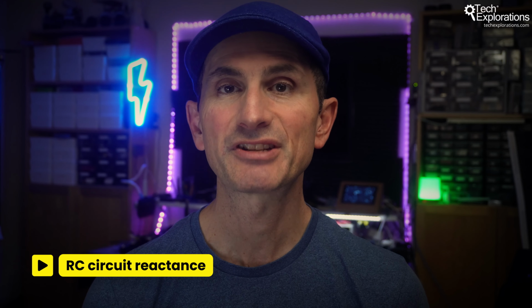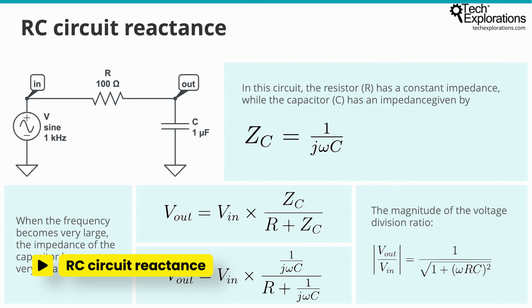in the frequency domain. Let's consider a simple AC voltage divider composed of a resistor and a capacitor in series. The output voltage is taken across the capacitor, and this is the schematic for this particular example. Here we'll examine the AC voltage divider of this circuit. Now in this circuit, the resistor has a constant impedance, while the capacitor has an impedance that is given by this formula, Z_C equals 1 divided by j times omega times C, where omega is the angular frequency.